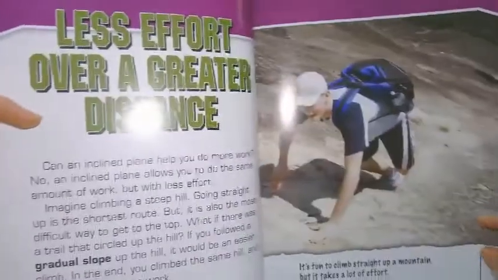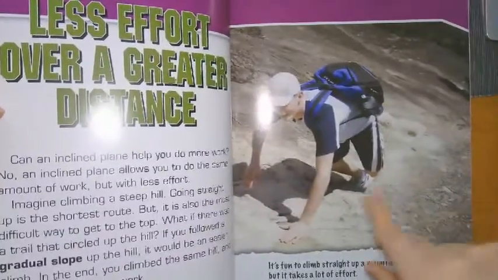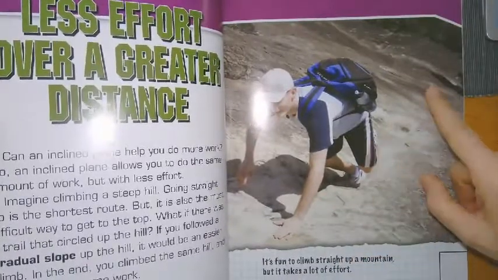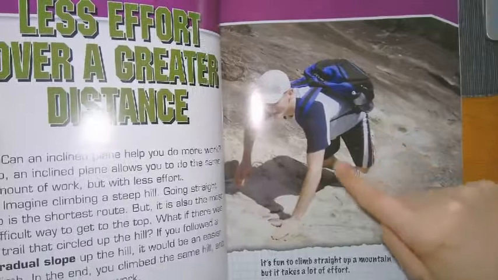All right, so this picture shows a hill, and this person is going what looks like straight up this hill.